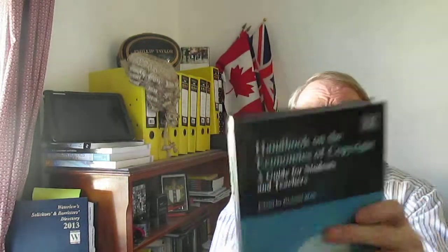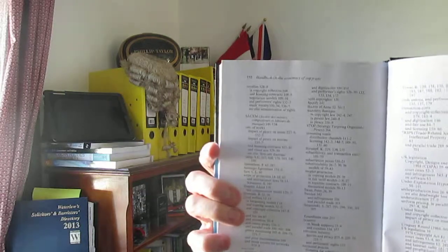It's a hardback. It runs to 340 odd pages, the front, the spine, and you can see the back, which gives you a little bit of a quote about what the book's all about. Then let me just show you the back of it. There is a shortish index at the back.